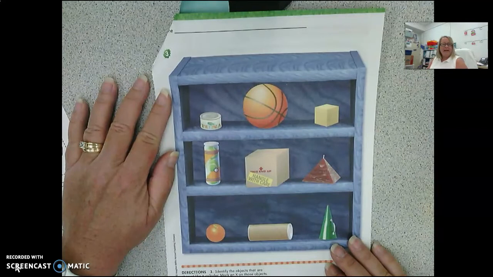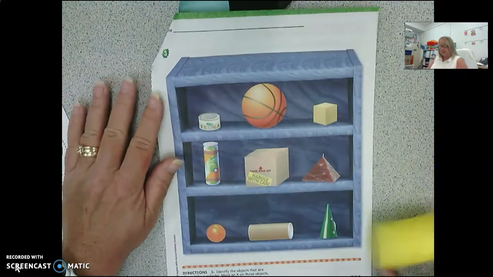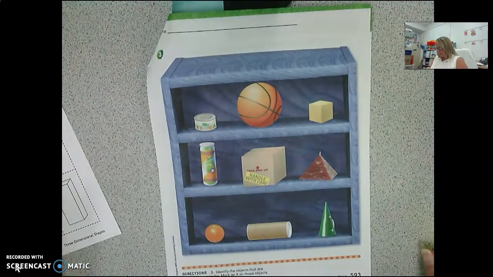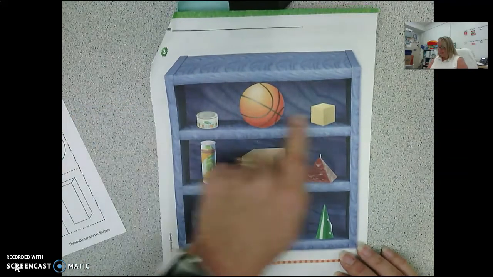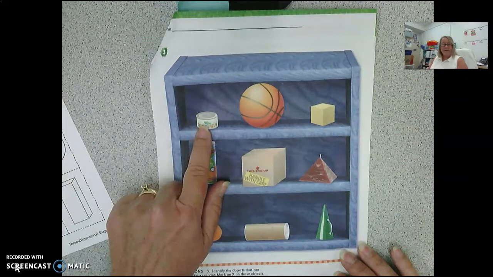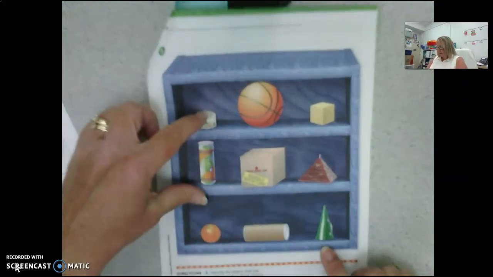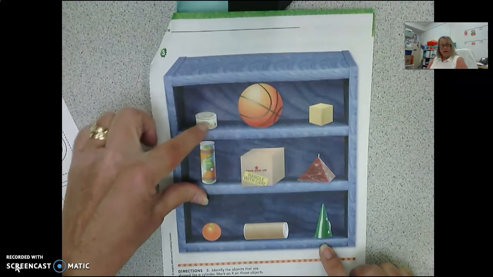All right, look at our shelving unit. I need you to put an X on all the cylinders. Put an X on all the cylinders. All right, are you ready? Is there a cylinder in this row? Yeah, the can of tuna fish. Just because it's shrunk down, it still has two flat surfaces and it's curved around.